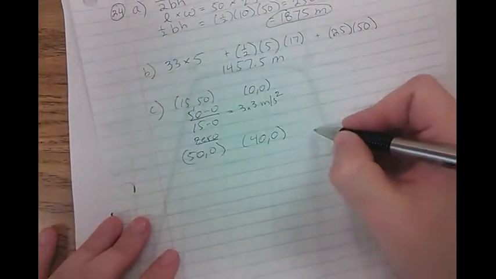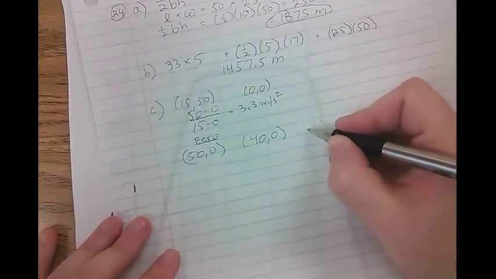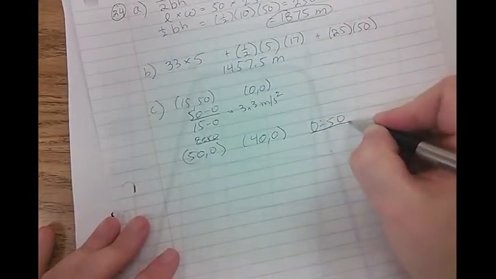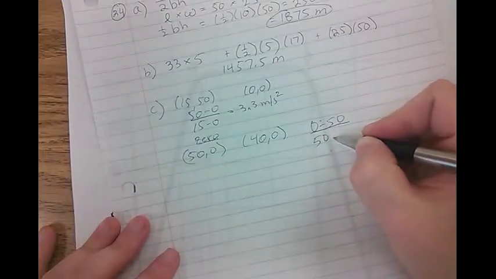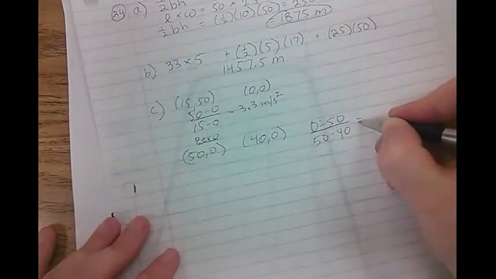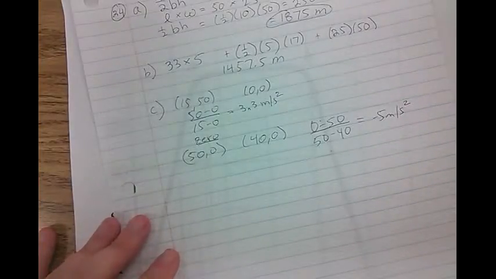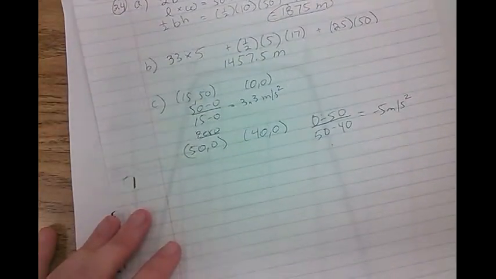So, to get the slope, you end up with -5 meters per second squared.